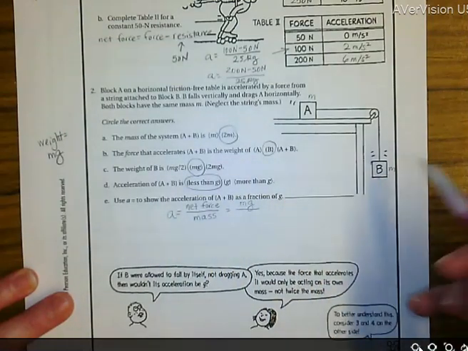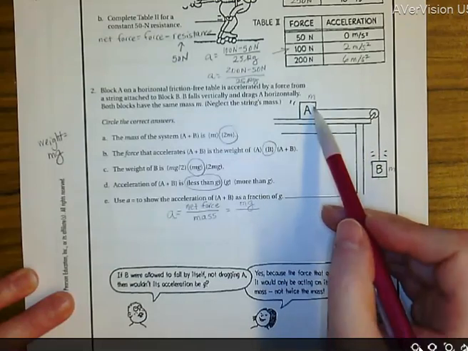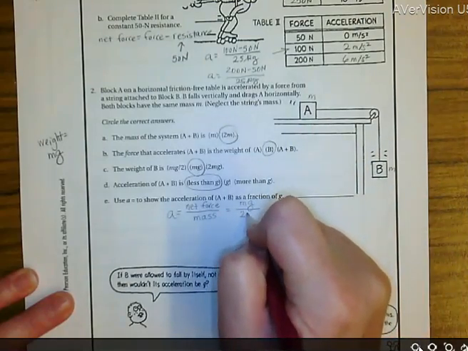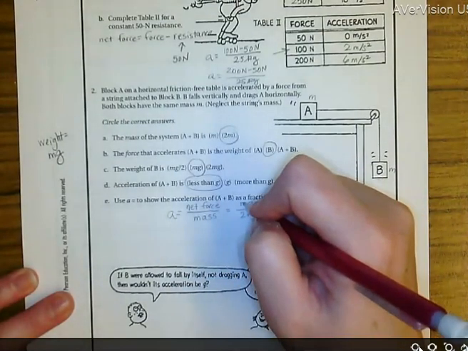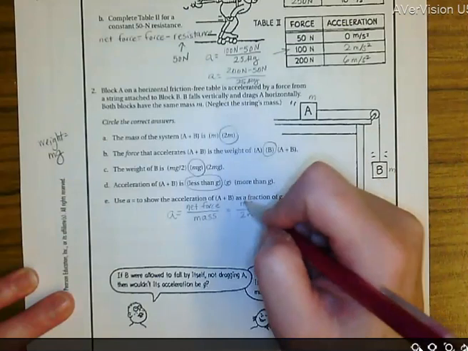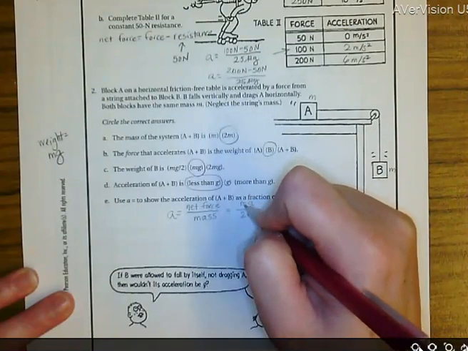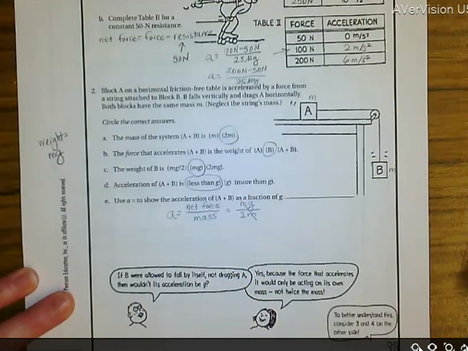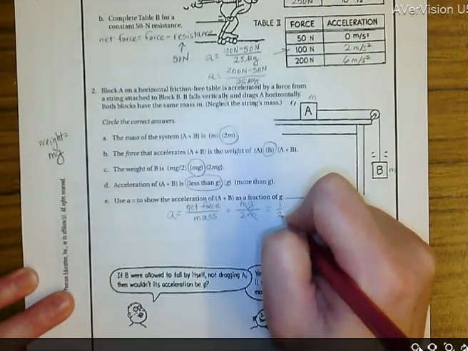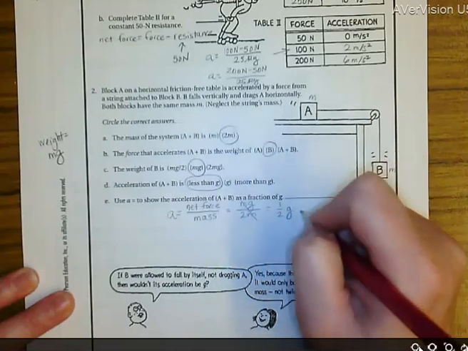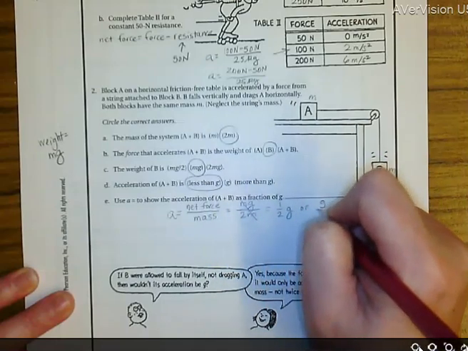The mass of the whole system is B plus A, so it's 2 times the mass. So now I have algebra to do, right? I have a mass on the top and a mass on the bottom, so they're going to cross out. And so I'm going to get 1/2 g, or I could write this as g over 2.